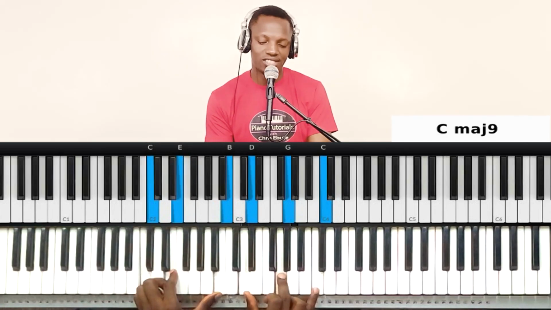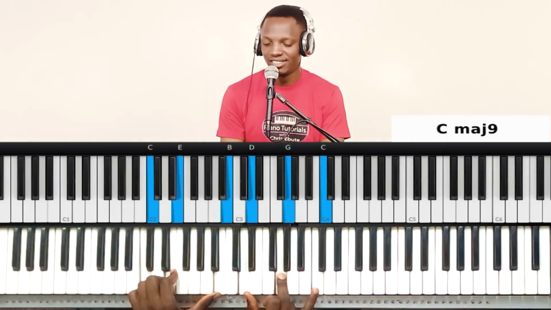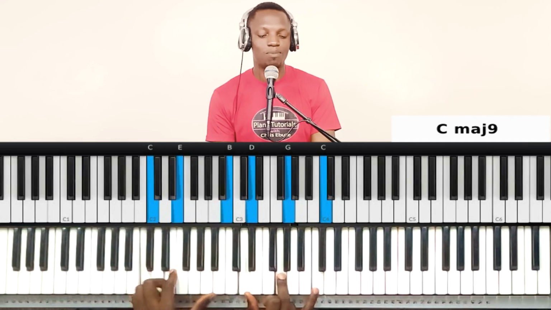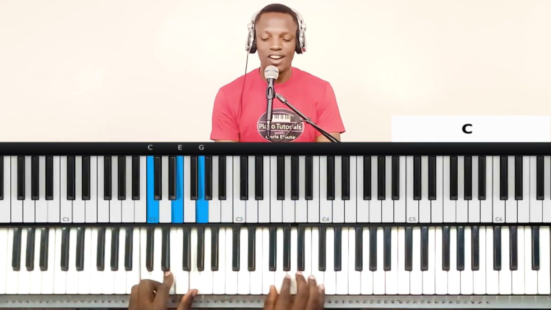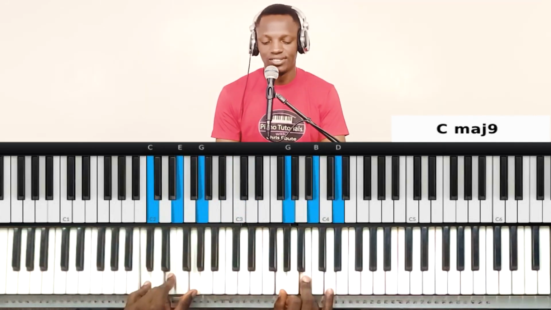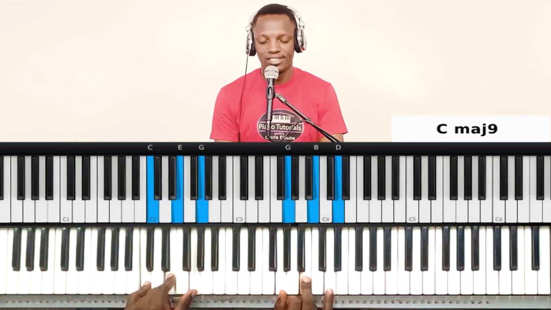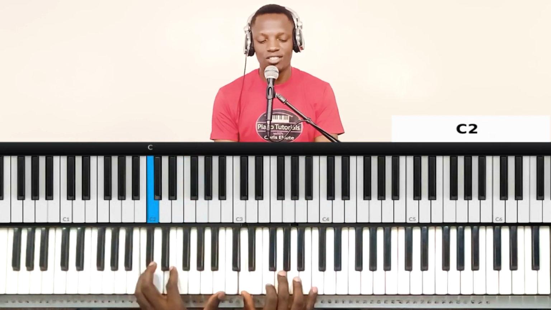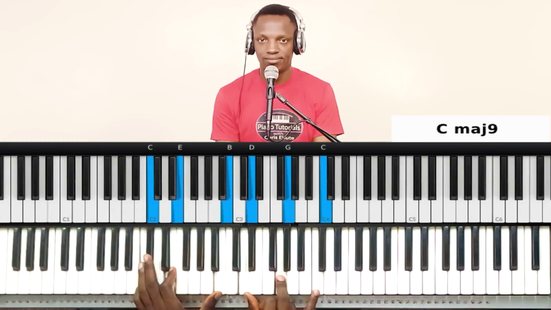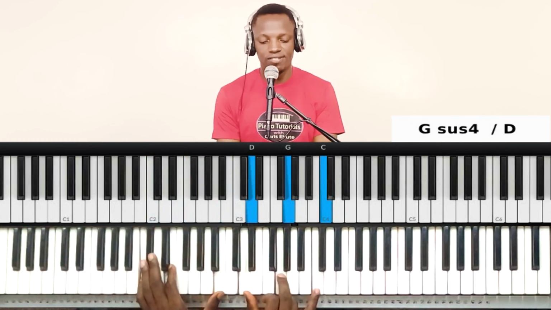Sorry, major 9. So this major 9 chord is basically the 1 chord and the 5 chord on the right hand. But you can try to voice it like this, like a quartal voicing on the right hand kind of thing.